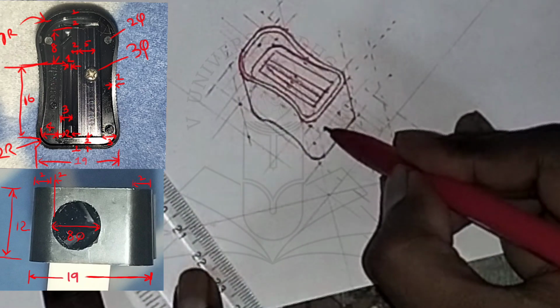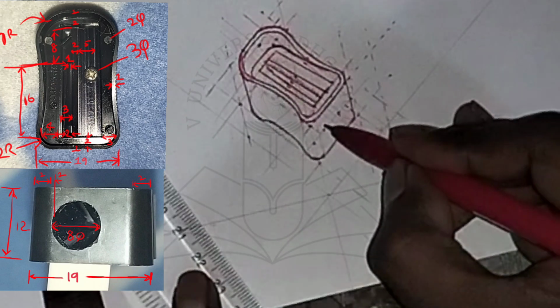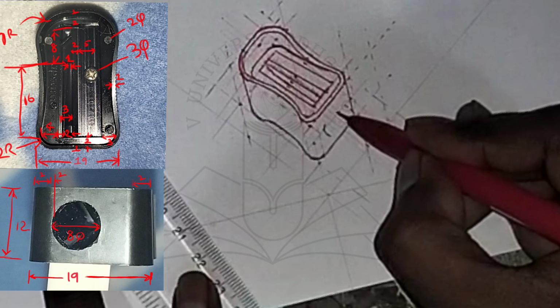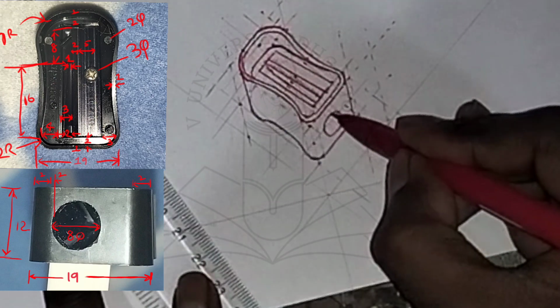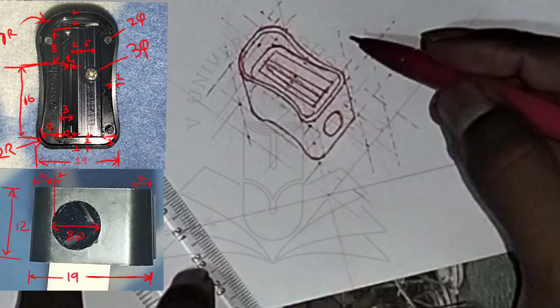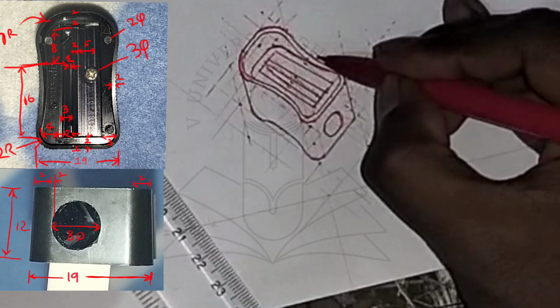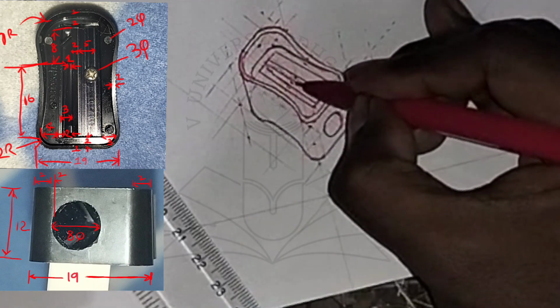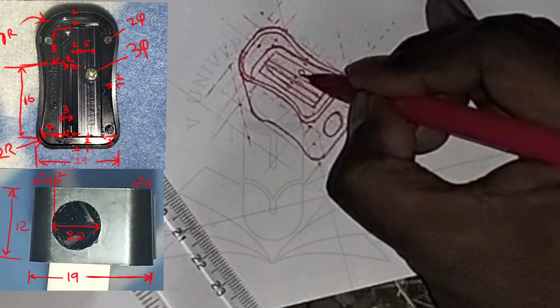Now the hole for the insertion of the pencil, which is located on the front side of the sharpener. The diameter of the hole is 8 mm. And now this is the screw fixing the blade to the sharpener, a 3 mm diameter screw.